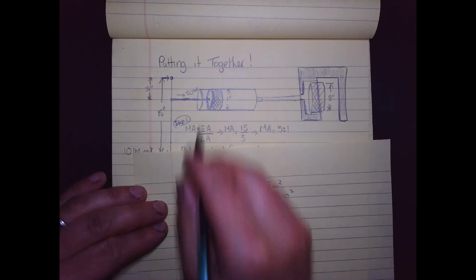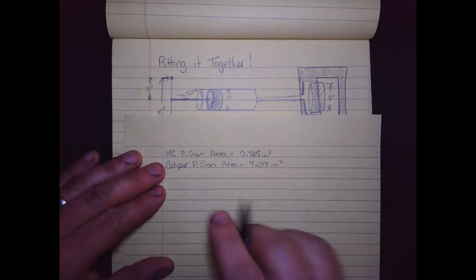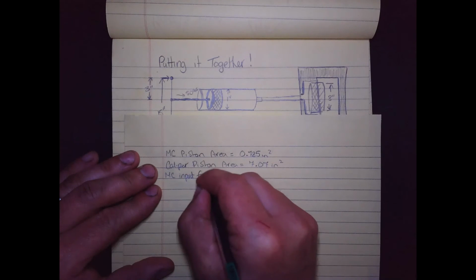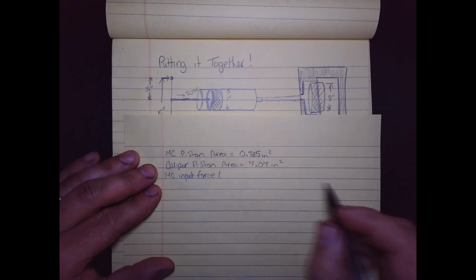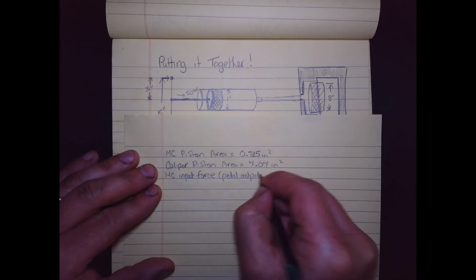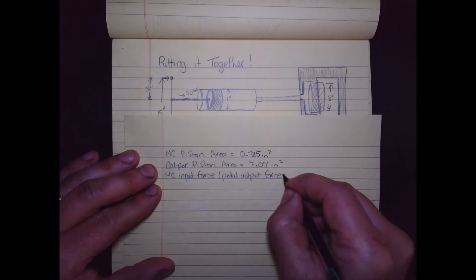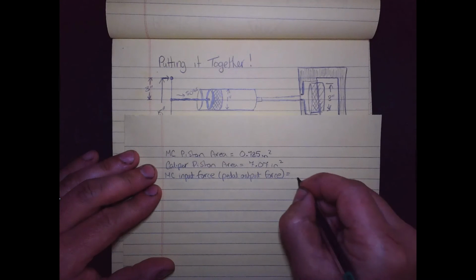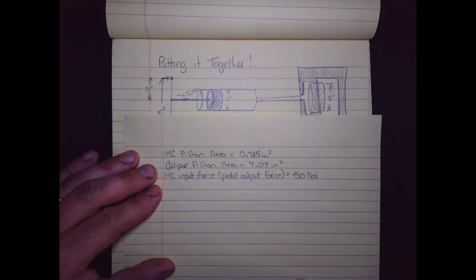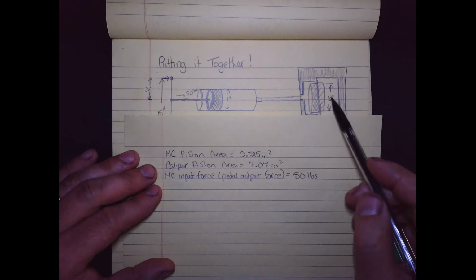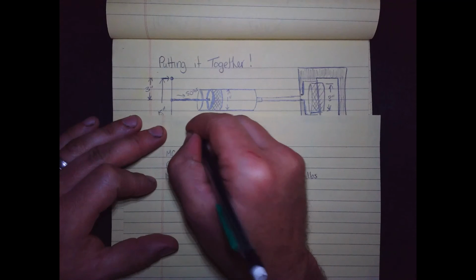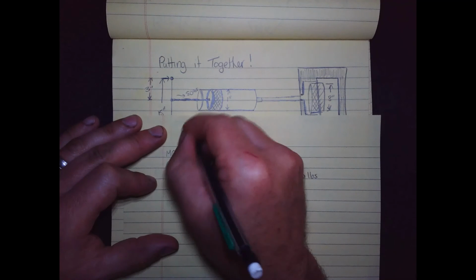We know the input force at the master cylinder, which, remember, was the pedal output force. Was 50 pounds. And now we're ready to figure out everything else, right? What the end game here is, what we want to know is how much clamping force do we have with this caliper? So we're going to bring up Pascal's law, force, pressure, and area.